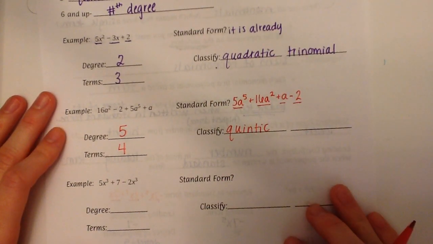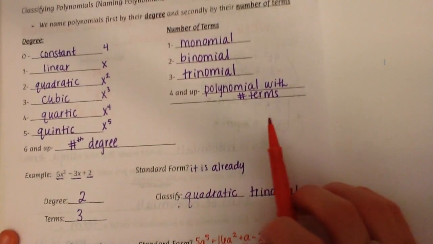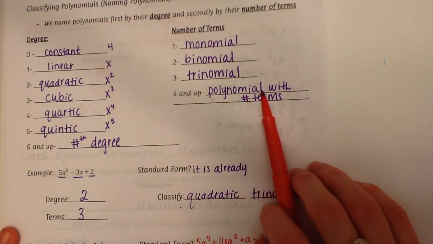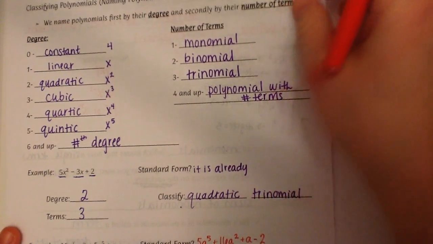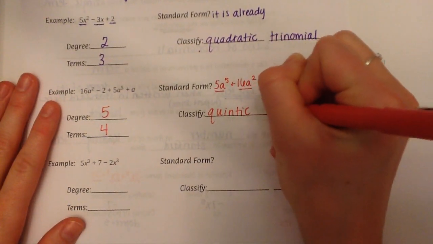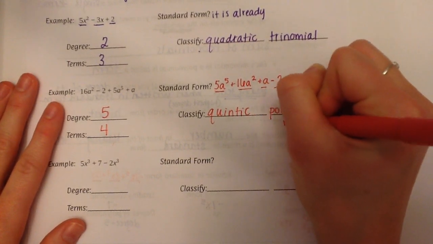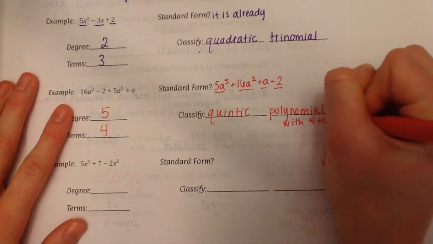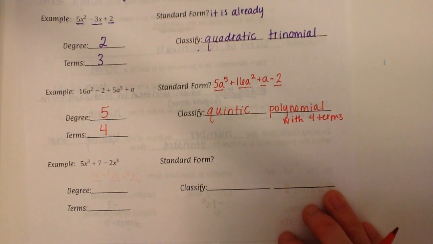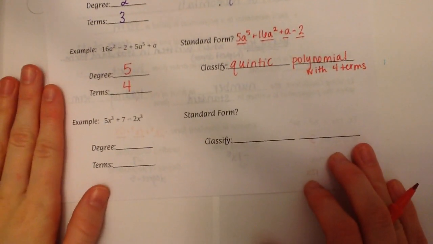Then you classify it by the number of terms. Well, we have 4 terms. So going back to your number of terms, when it's 4 and up, that means we just have a polynomial with that number of terms. Well, we have 4 terms, so ours would be a polynomial with 4 terms. So it's a quintic polynomial with 4 terms. Alright, next example.